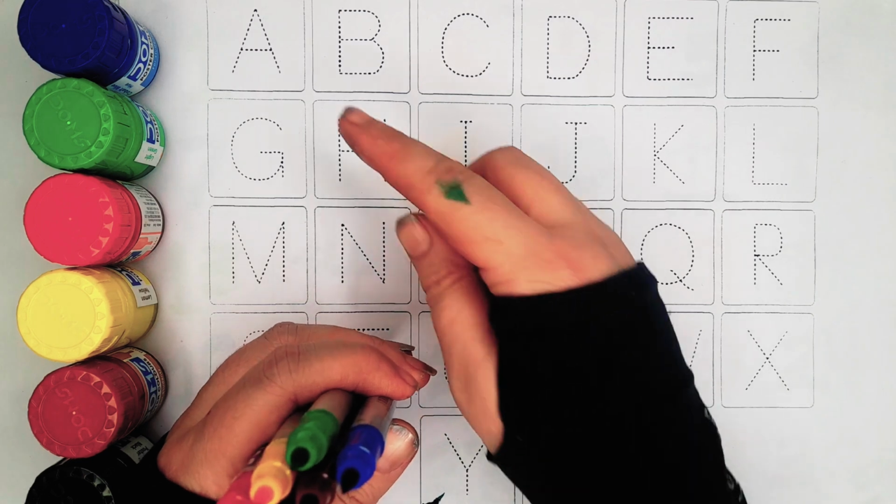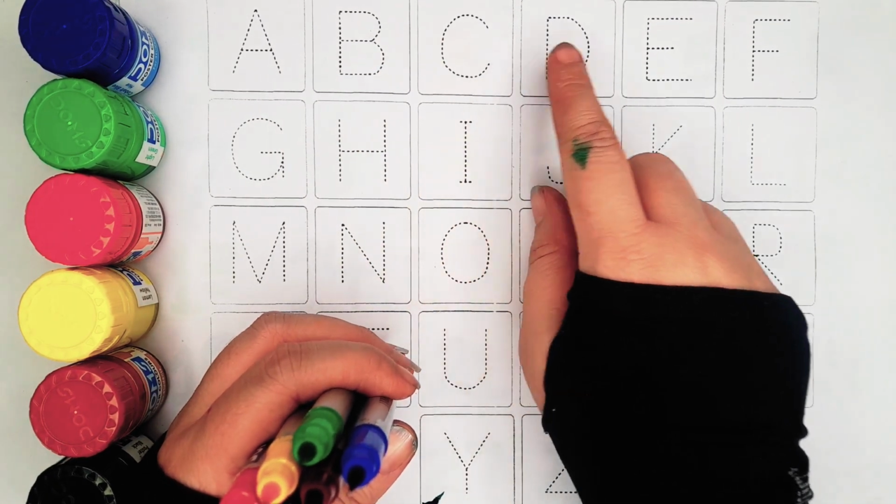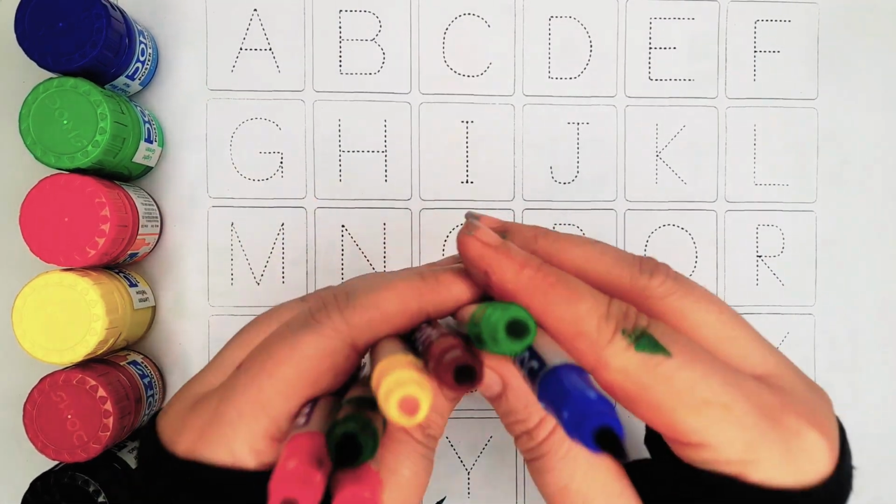Today I am learning A for apple, B for balloon, C for cartoon, D for Doraemon. This is our colors.